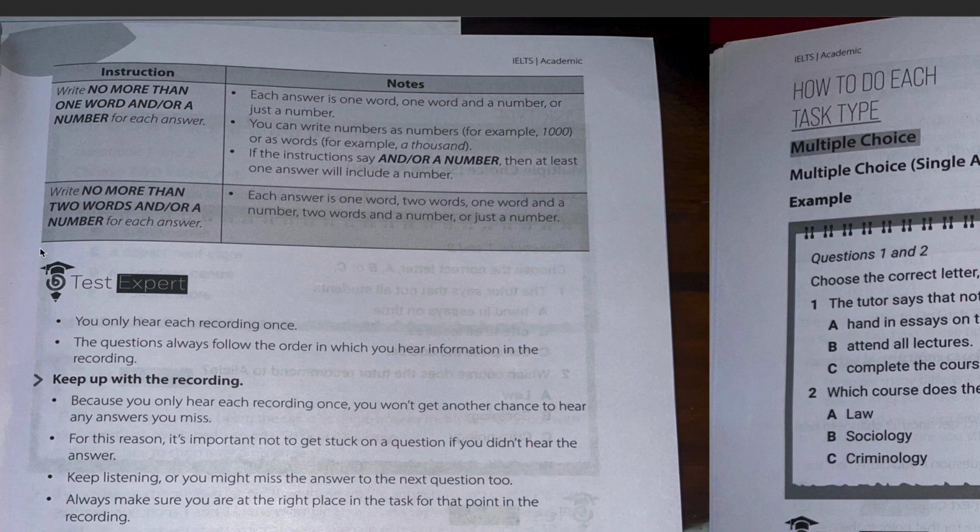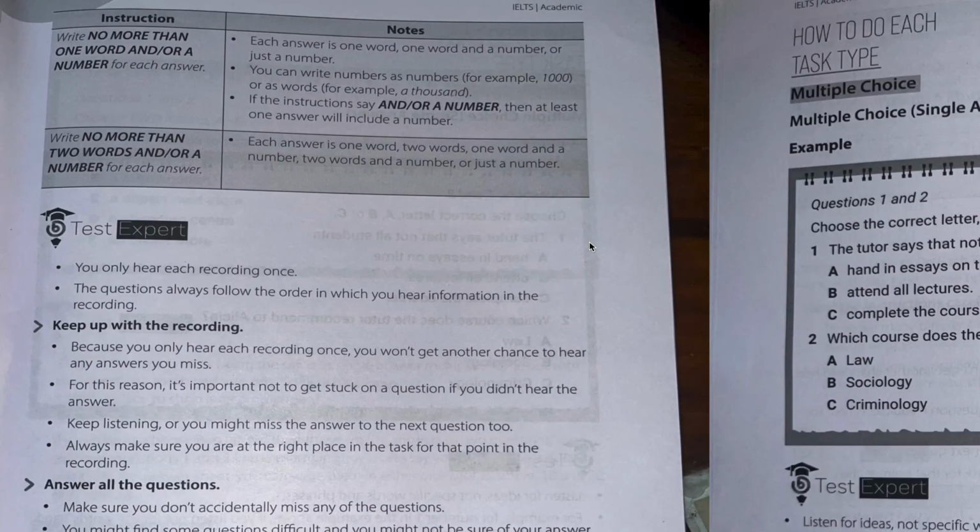"Write no more than 2 words or a number." Each answer is 1 word, 2 words, 1 word and a number, 2 words and a number, or just a number. All that we'll be able to practice when you hear the recordings. You only hear each recording once, so that's why I've been discussing everything in detail. Since you are only going to hear it once, it is extremely important for you to keep it in mind. The questions always follow the order in which you hear the recording. The first question, second, third, fourth, fifth, the passage will go on in the same order.